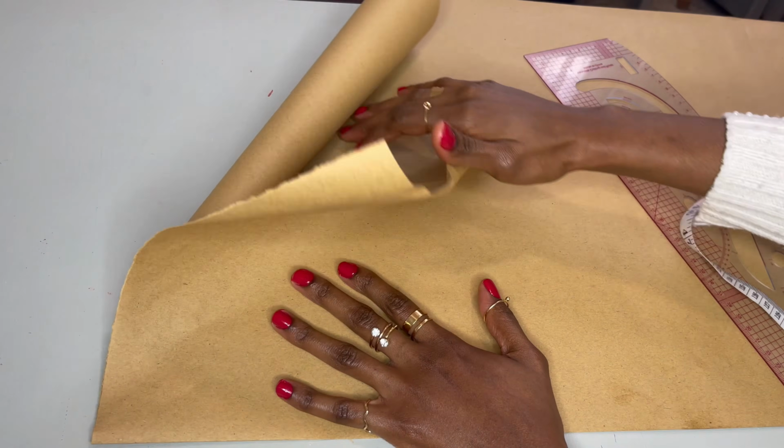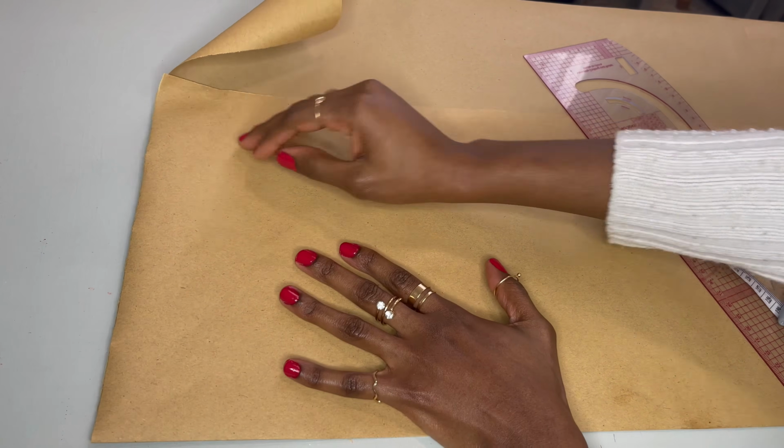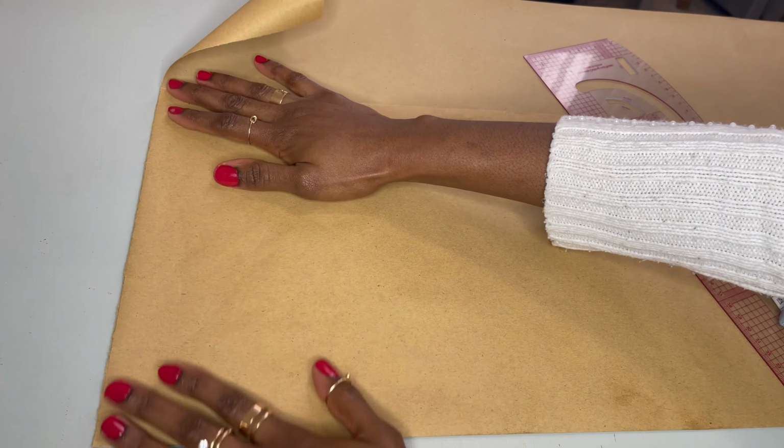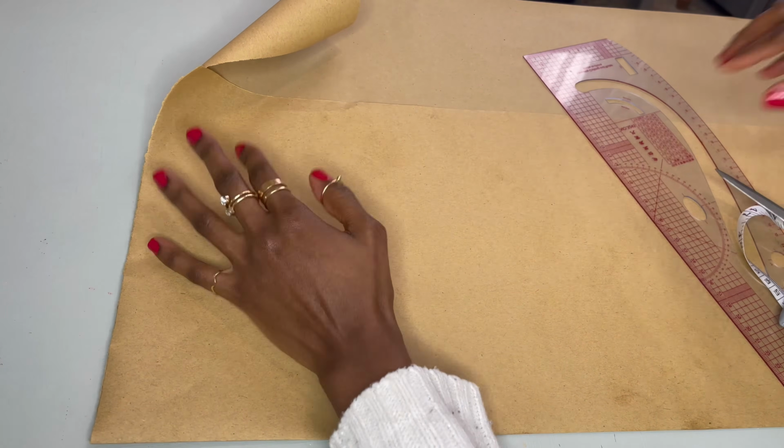Pattern paper using my bust measurements divided by 4. Then I added 1 inch extra allowance by the side. So the first step is to rule your length.